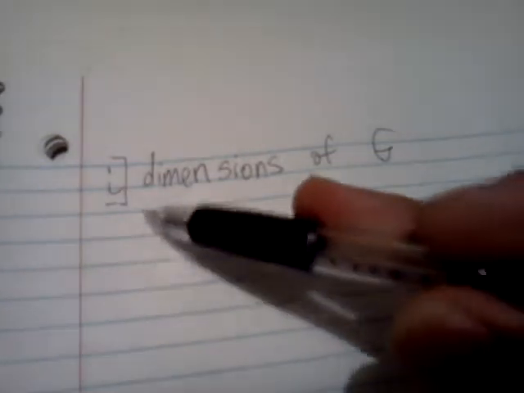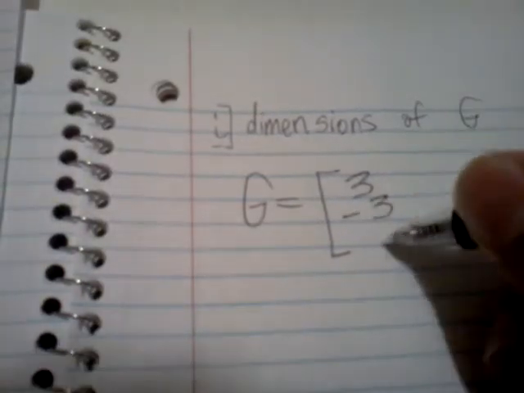So if we look at the first part of the question, the dimensions of G, we had G was 3, negative 3, 0, 0, 1, and 4.